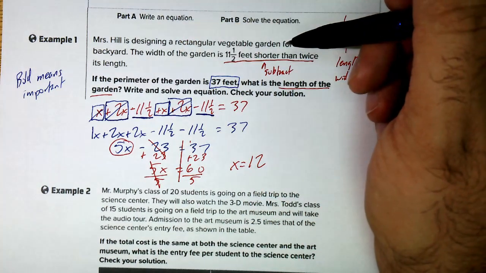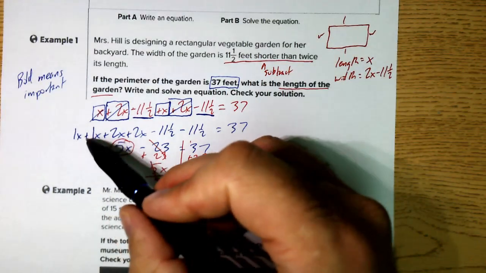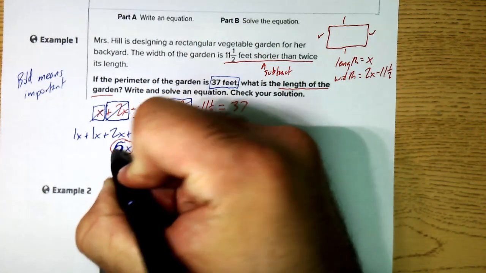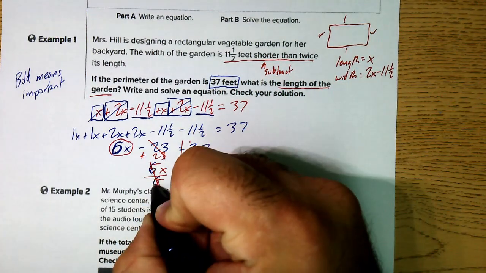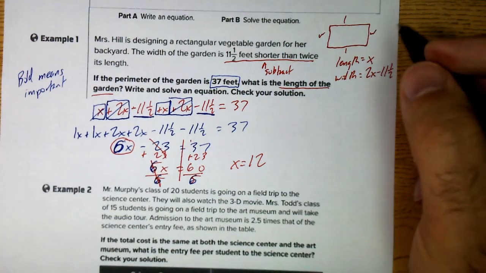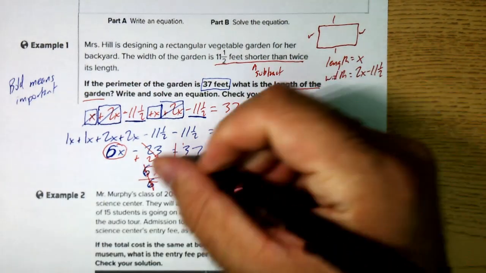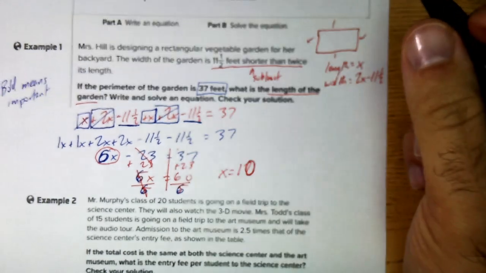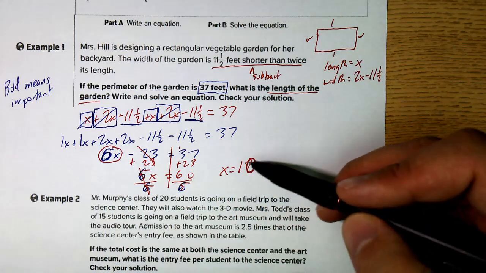How can we fix this? I know I need to add another x. So let's put another 1x there. What does that change? This becomes 6x. I divide by 6. That means my answer is 60 divided by 6 is 10. That's why it's so important to check your work. I did it real quickly in my head, but now I'm going to go plug it in.